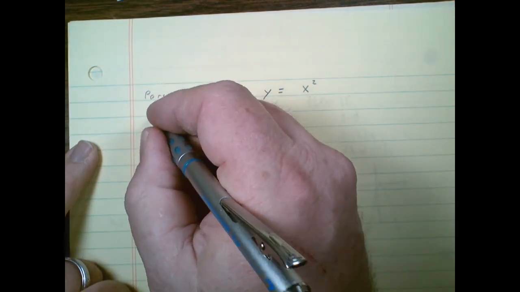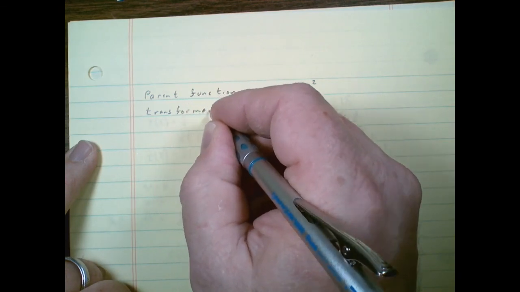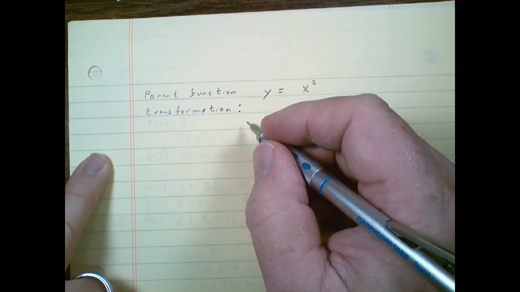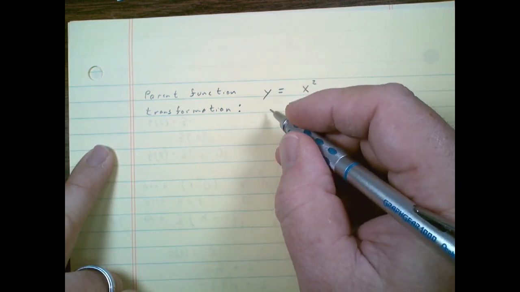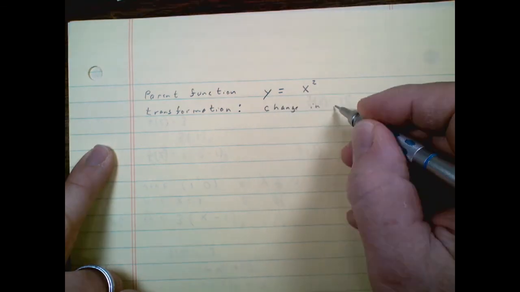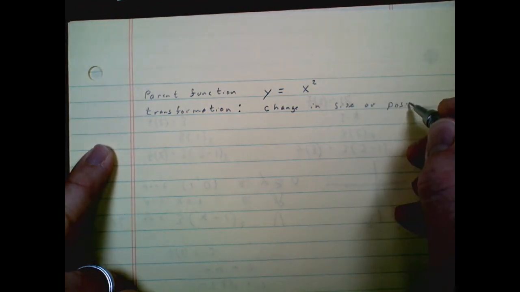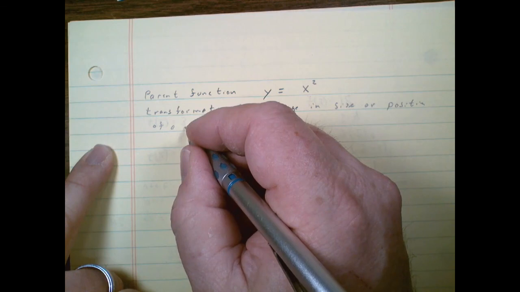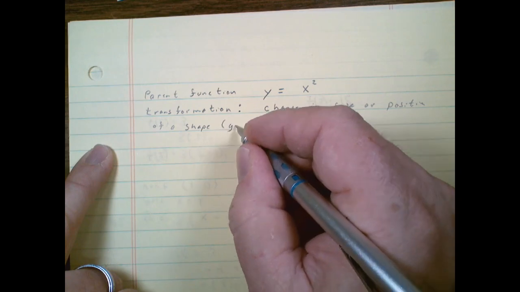Okay, and what is a transformation? So the transformation is a change to the size or position of a figure, or a shape, or a graph.